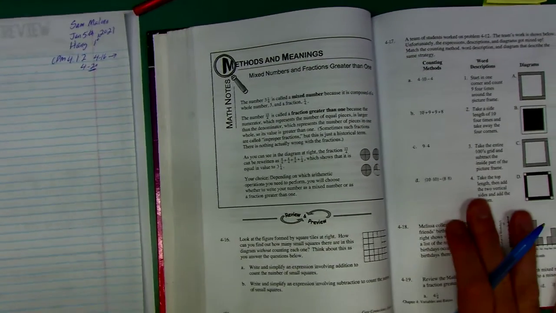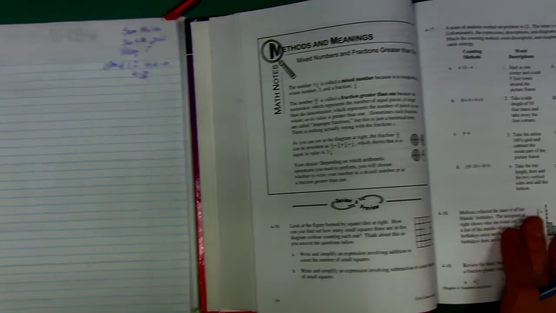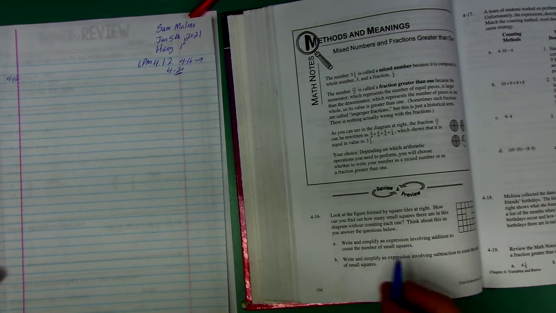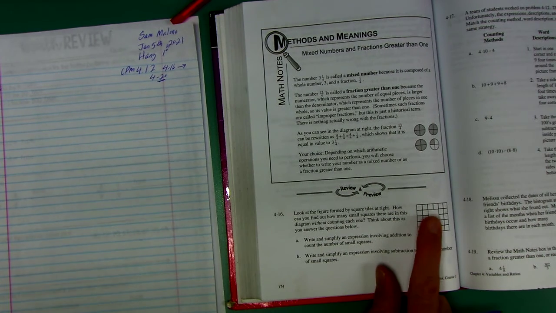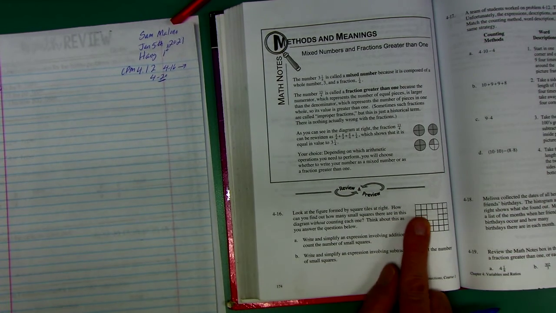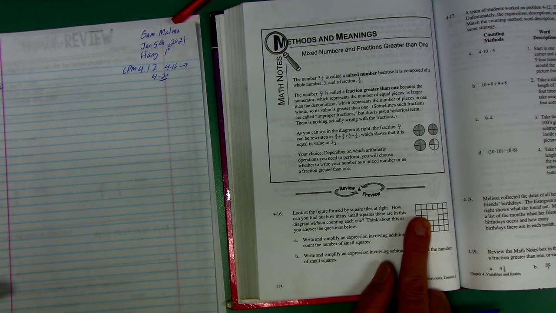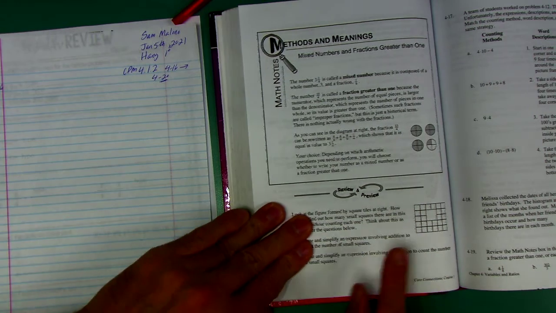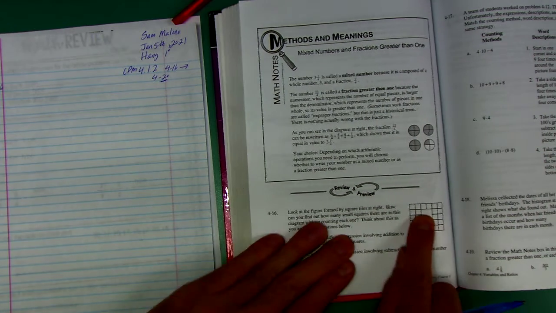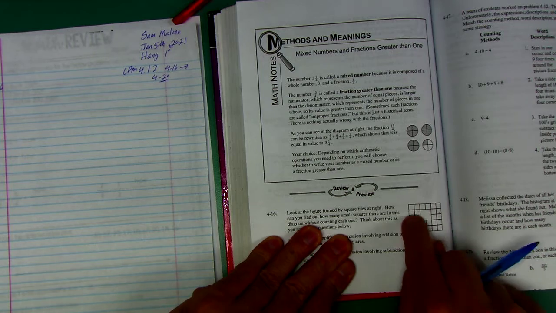Let's flip this around because the first bar is on this left-hand side of the page, 4-16. And what they're saying to do is look at the figure, and it said it's formed by square tiles. How can you find out how many square tiles are in this diagram without counting each one? Well, it looks to me like it is 6 wide and 5 tall.